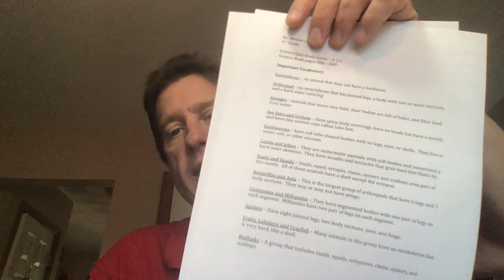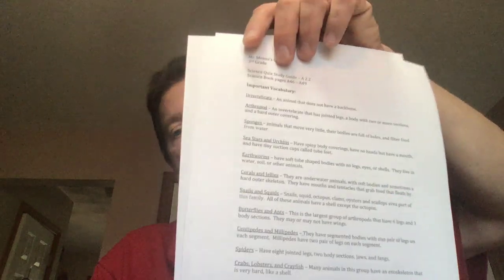Don't forget about the study guide. It's never too early to start looking over that. There's a lot of terminology on this week's study guide, which is already on Google Classroom. Of course, we have the word invertebrate. And then we have arthropod. That's an invertebrate that has jointed legs, a body with 2 or more sections, and a hard outer covering.